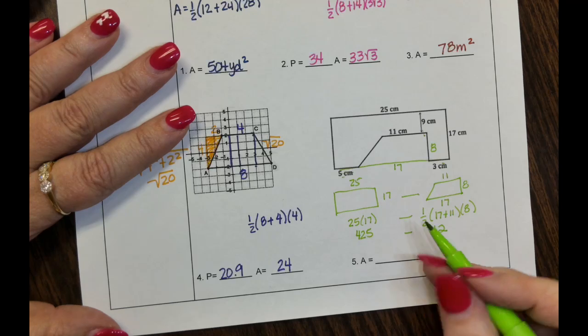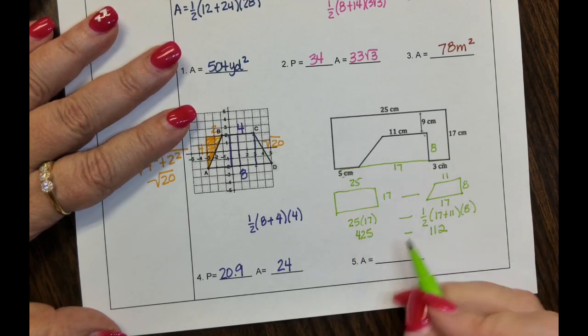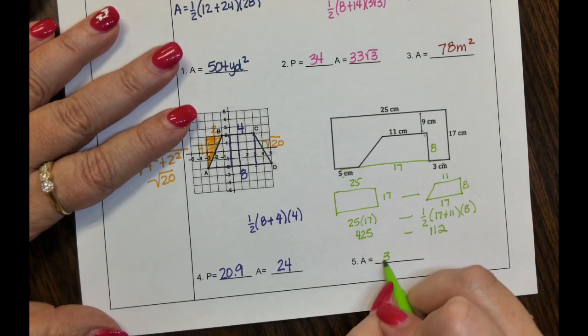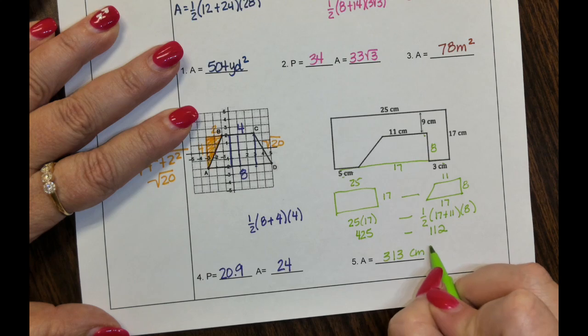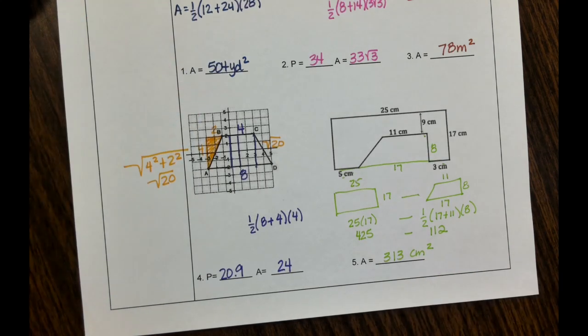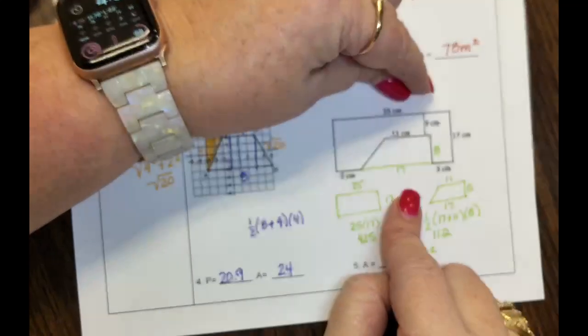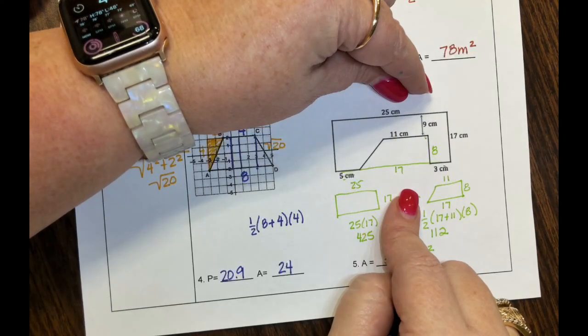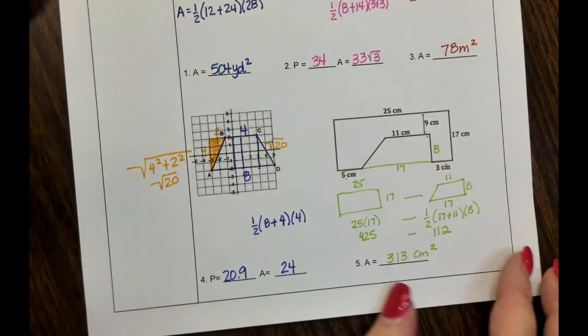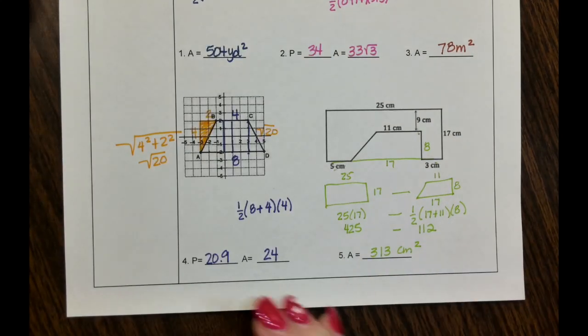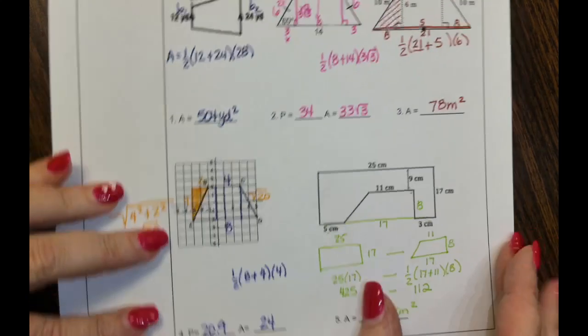And you get that the area of this resulting figure would be 313, and that would be centimeters squared. So you take the whole area and you subtract it away. If I had a rectangle and I set the trapezoid on top of it, then I would add them together. So it depends on whether you have a hole or an add-on.